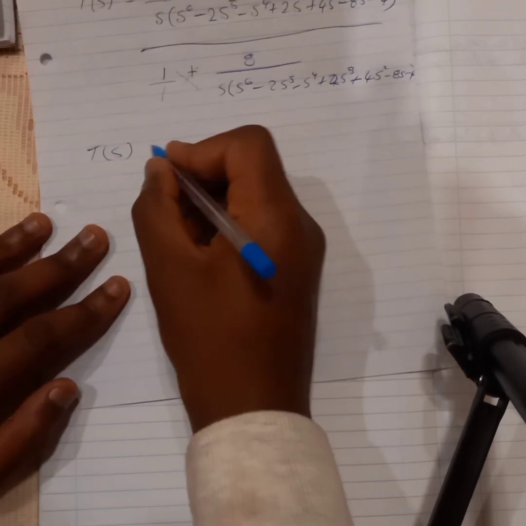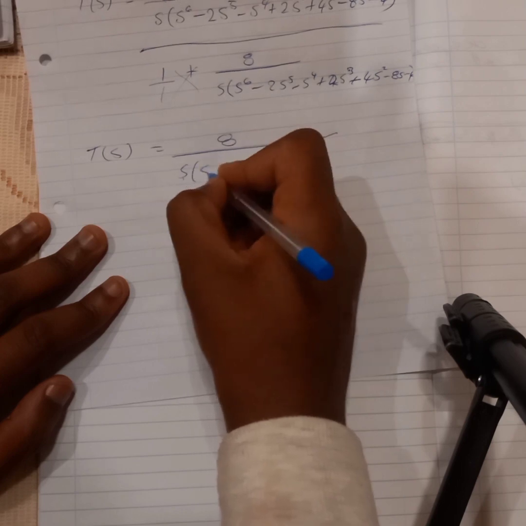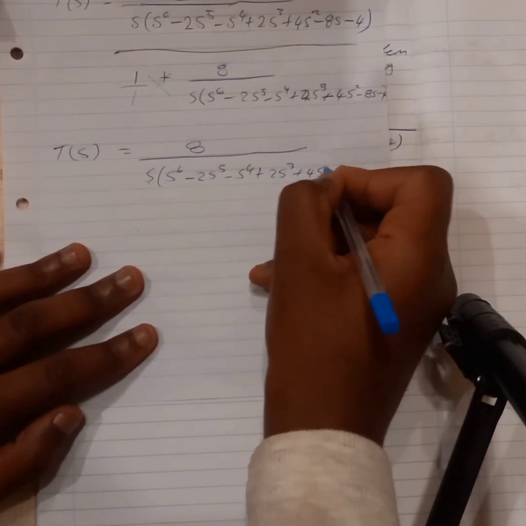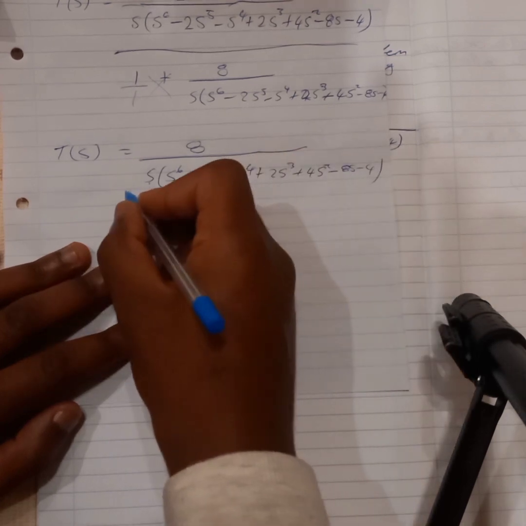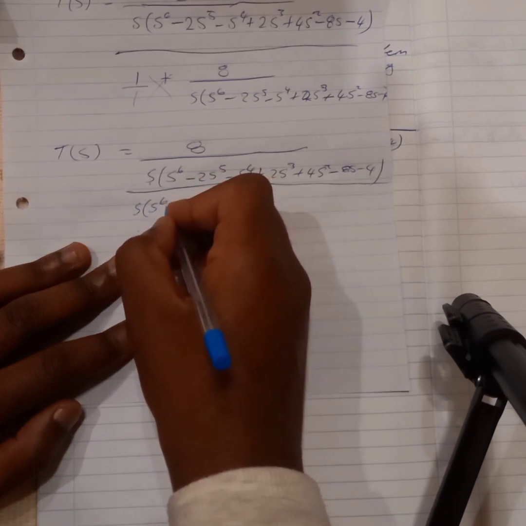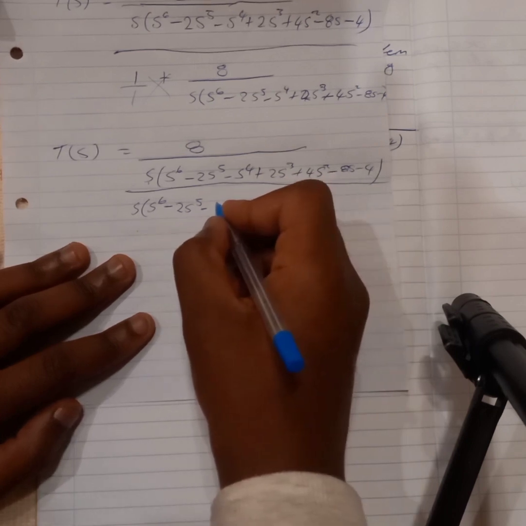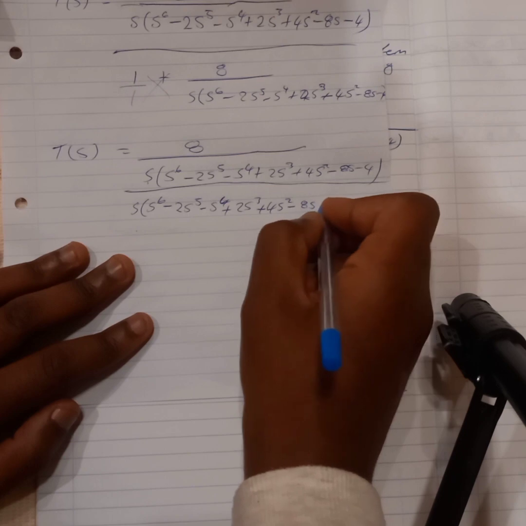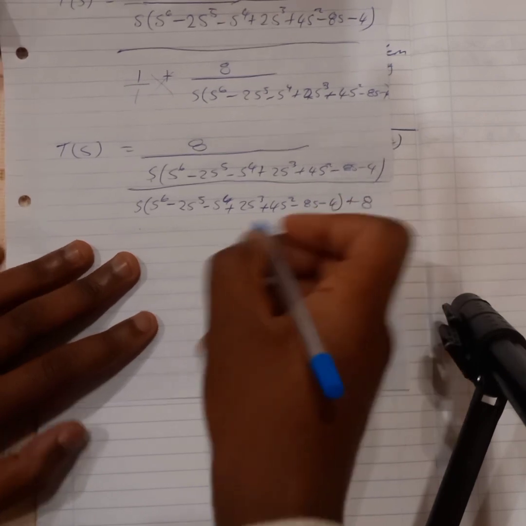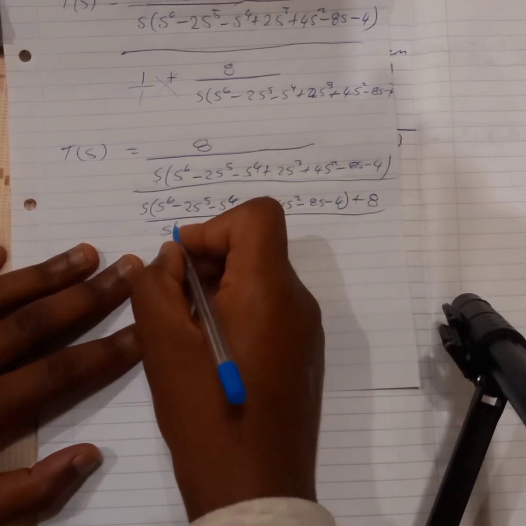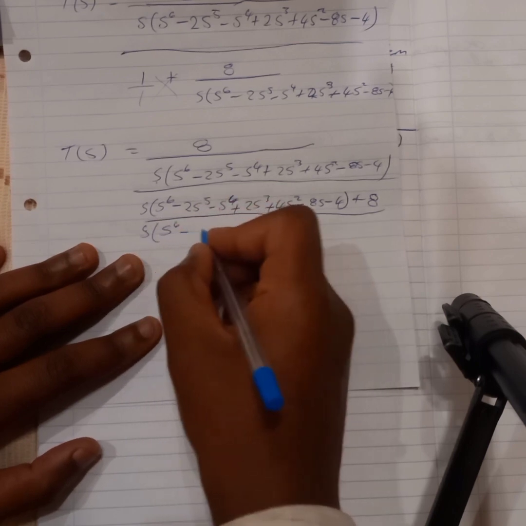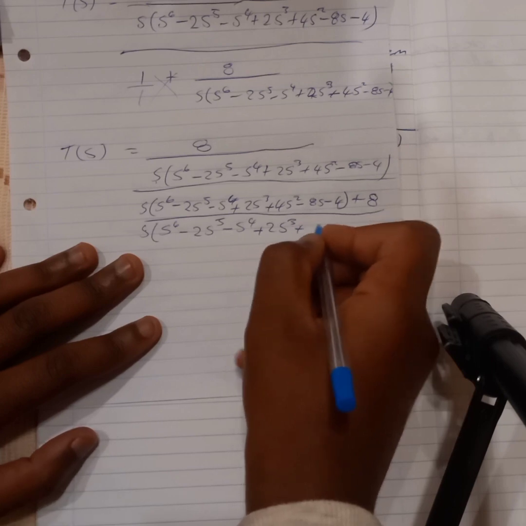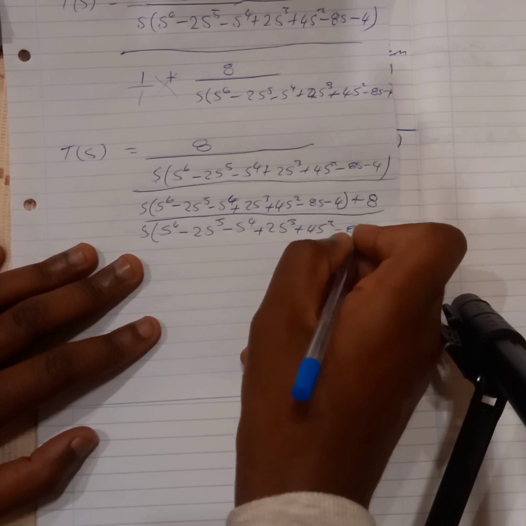Our T(s) will be 8 all over s into s to the power 6 minus 2s to the power 5 minus s to the power 4 plus 2s cube plus 4s squared minus 8s minus 4, all over s into s to the power 6 minus 2s to the power 5 minus s to the power 4 plus 2s cube plus 4s squared minus 8s minus 4 plus 8, all over s to the power 6 minus 2s to the power 5 minus s to the power 4 plus 2s to the power 3 plus 4s squared minus 8s minus 4.